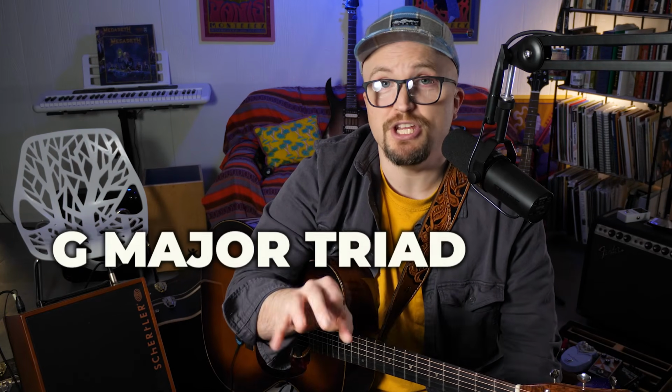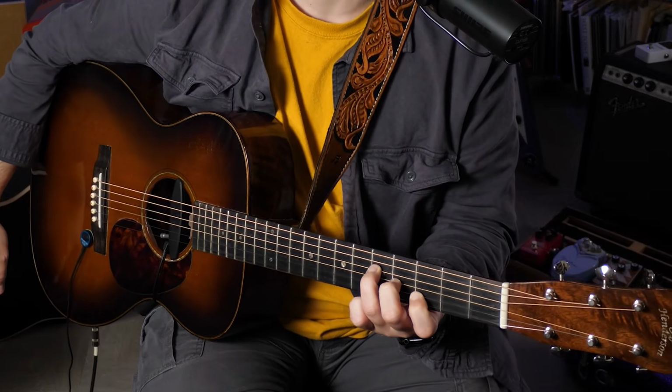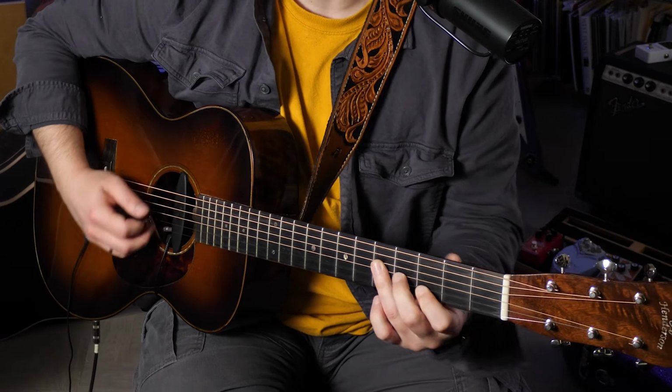The first thing that I would like us to hone in on here is a G major triad. When you're playing over a 1 chord, there are 3 notes that will always sound really good: G, B, and D. That's the root, major third, and perfect fifth of a G major triad. Now, a lot of us probably know this G major triad shape right here, right? Might call it an F shape, especially if you bar across the top there.